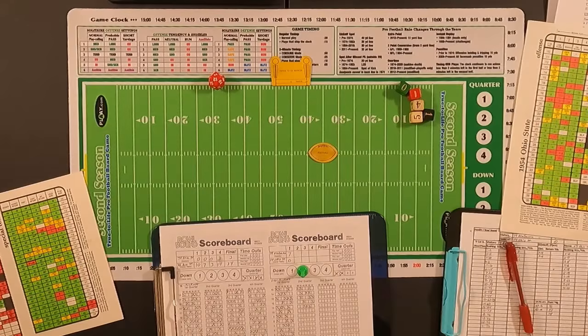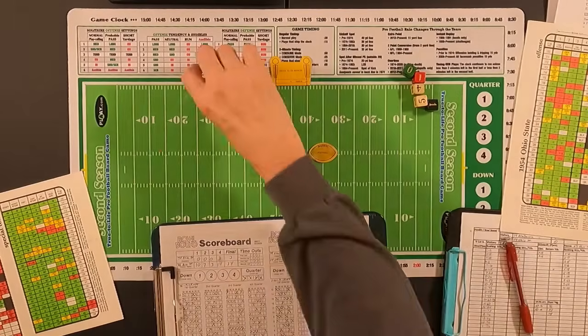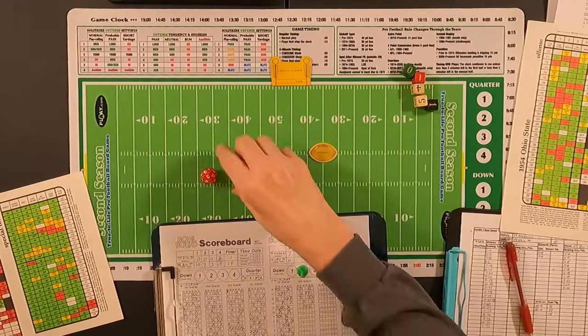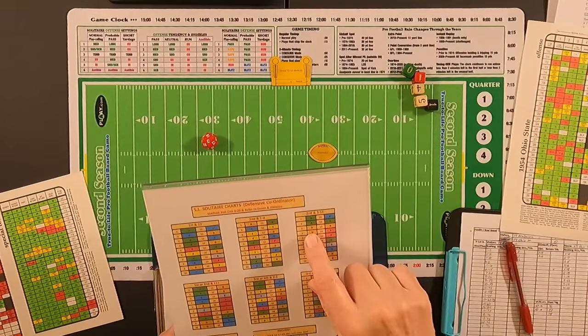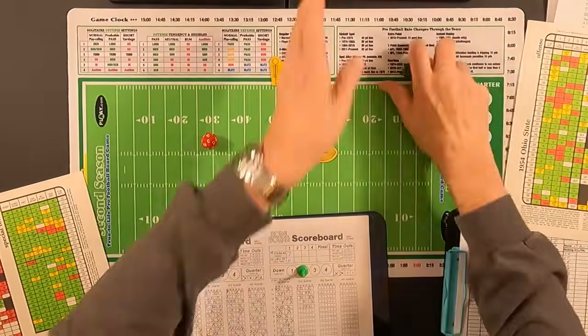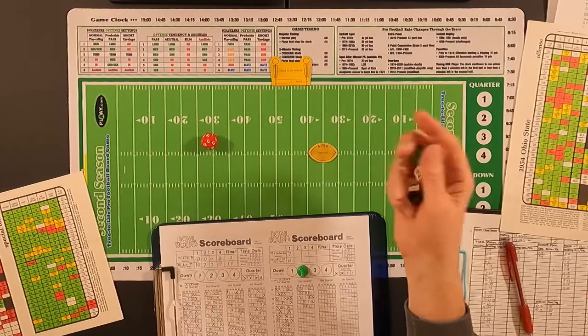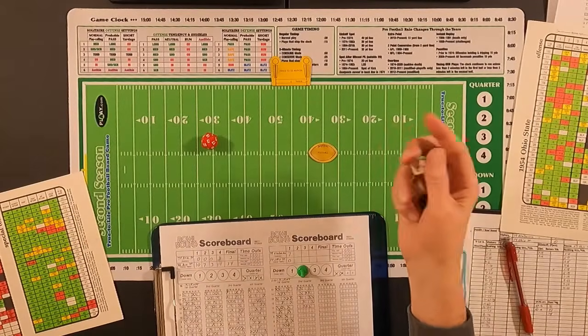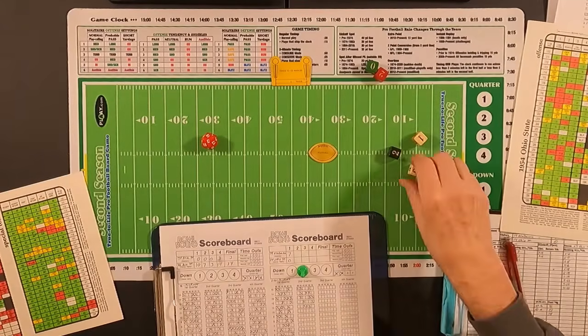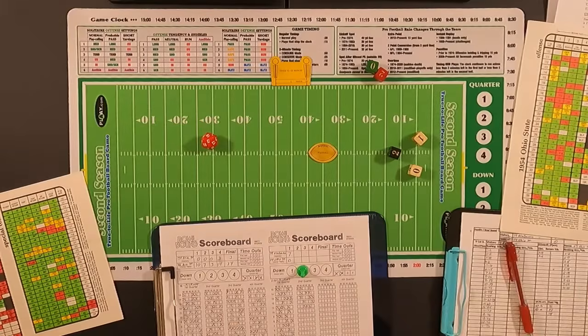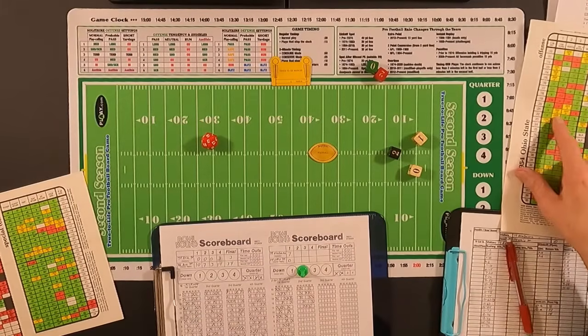Man. All right, we're running a counter. He's going with a 3 on 2nd and 10. 3's a D. Short pass, prevent. All right. Well, that's pretty good against my counter, though. I think that saved him. A 2 on that one is 0 in parentheses, and I had a 21.